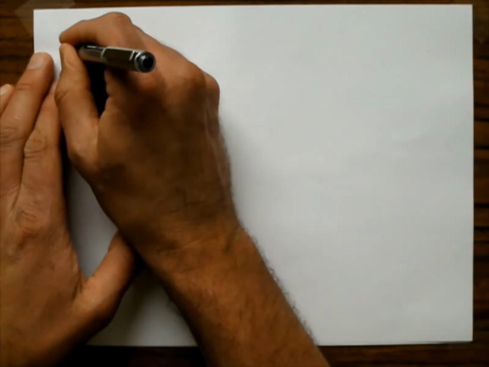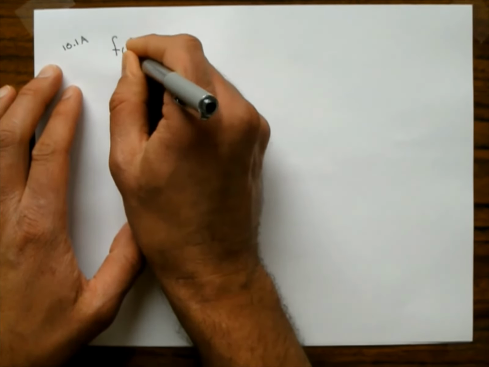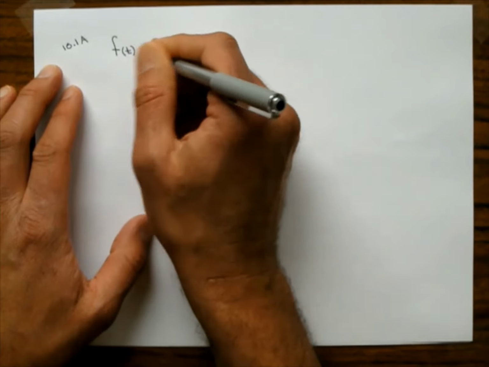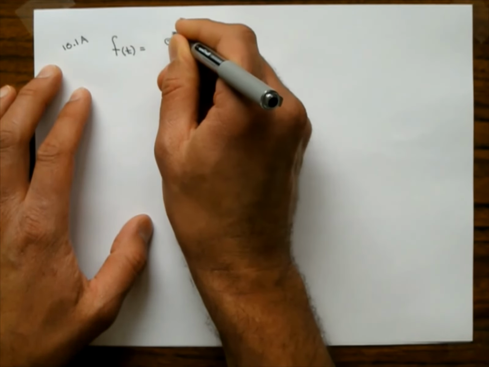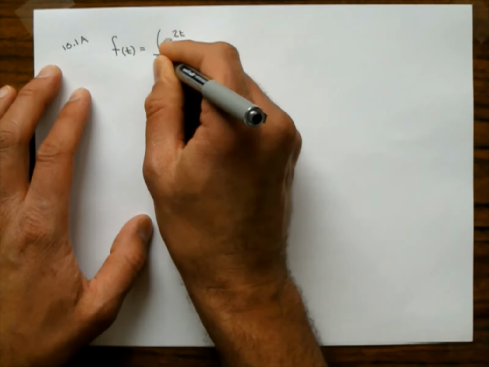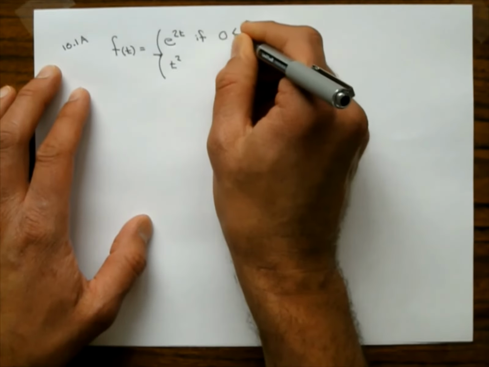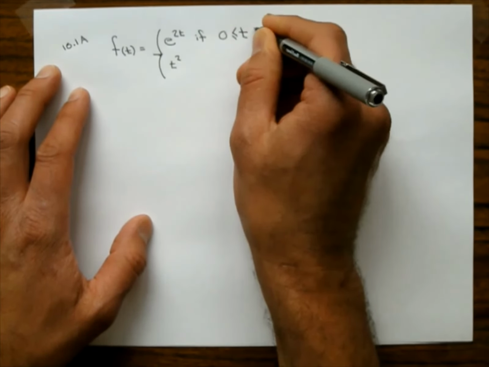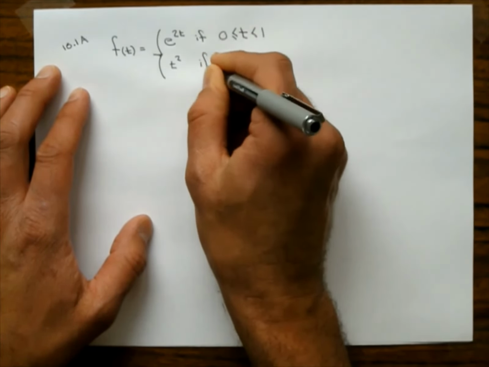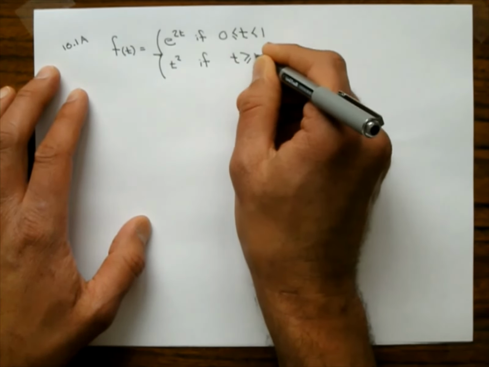So the next problem is this one right here. I'm going to go 10.1a. I have a function f of t, which equals e to the 2t if 0 is less than or equal to t is less than 1, and t squared if t is greater than or equal to 1.